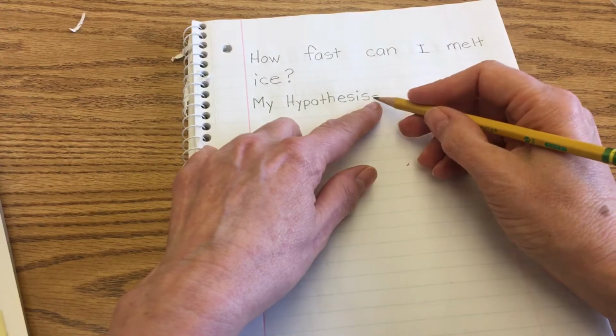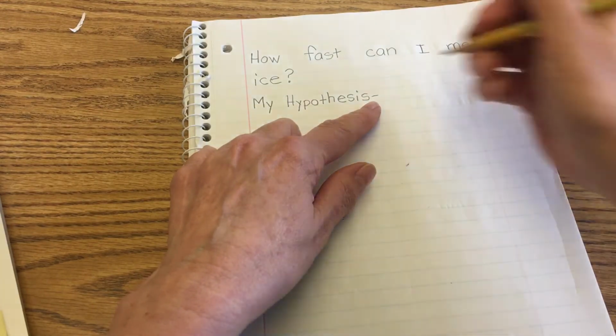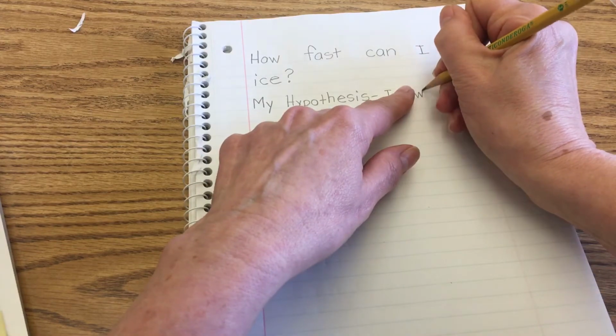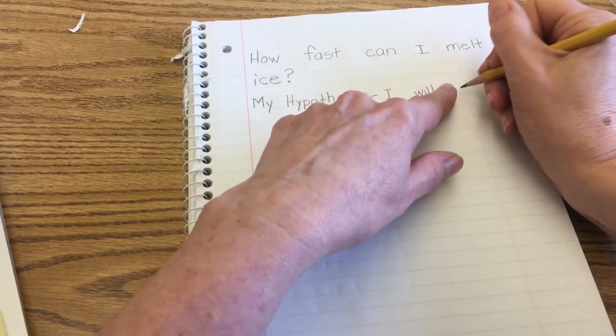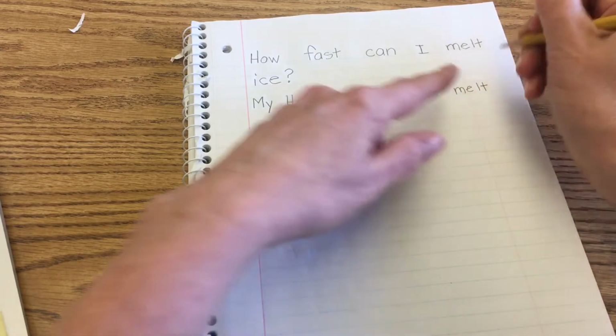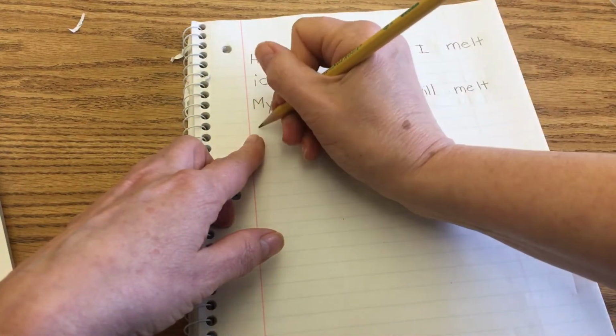Okay, so then put a little dash after that, and you're going to write out I, finger space, the word will, melt, and then the word ice.